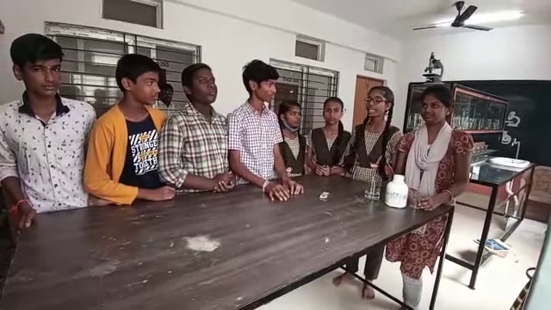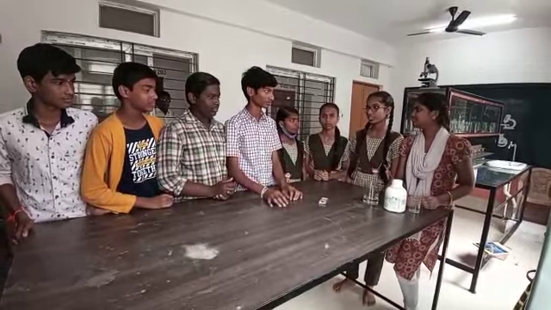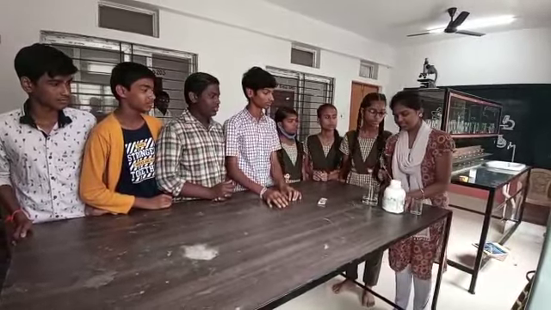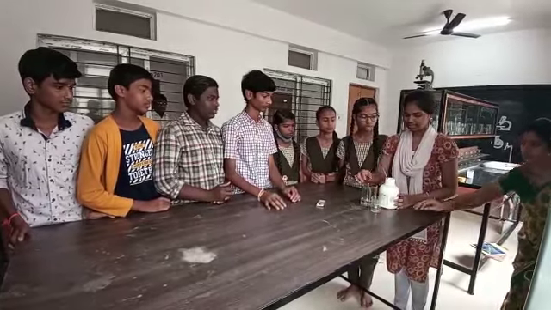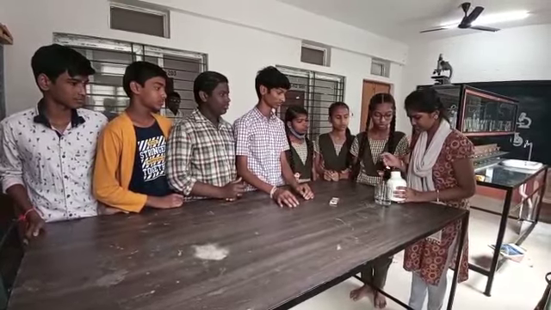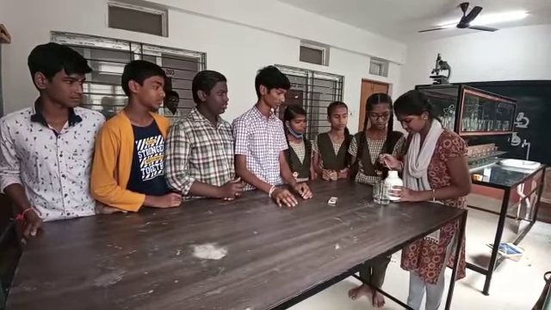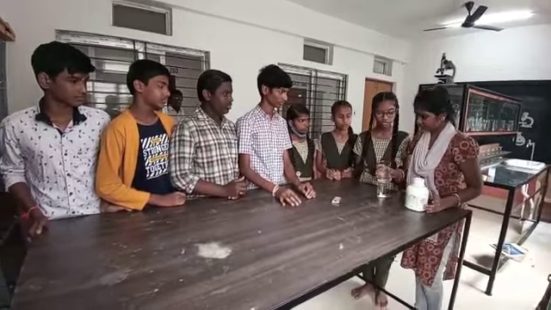How do we know that a chemical reaction has taken place? Let us perform an experiment to know this. For knowing this, we take calcium oxide powder and water. In a beaker, we add some calcium oxide powder, and add some water.